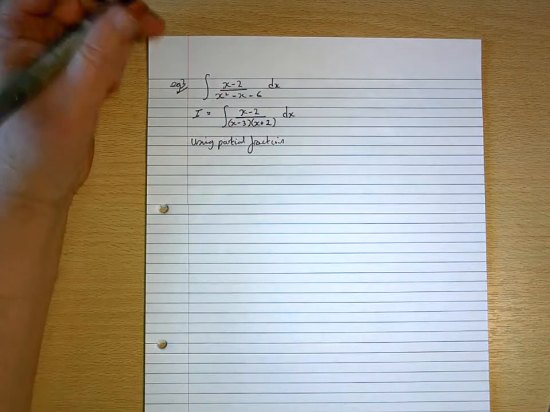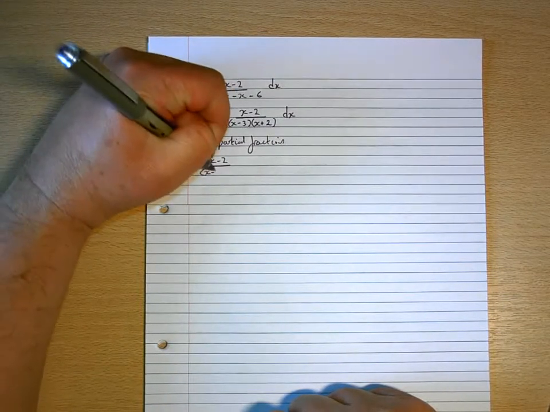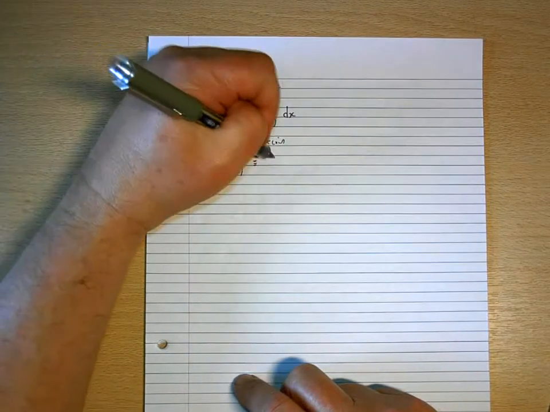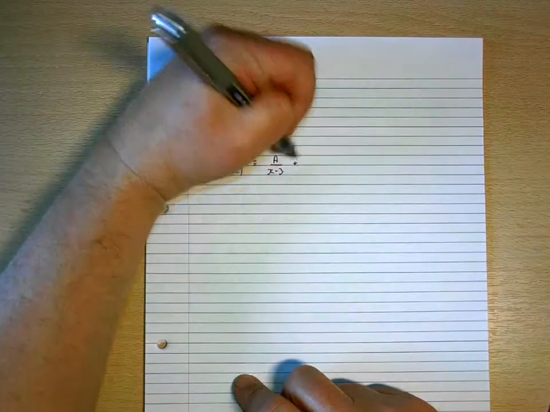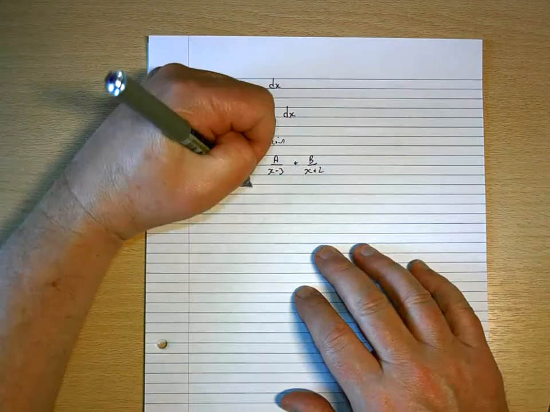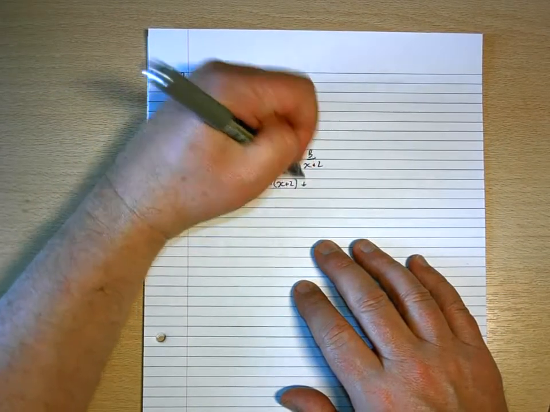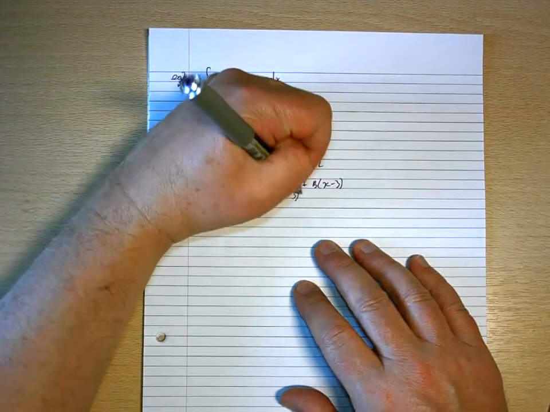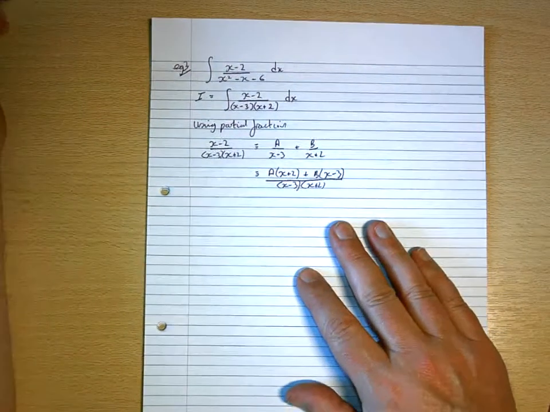So it's a linear factor, pair of linear factors. So (x minus 2) over (x minus 3)(x plus 2) is going to be equivalent to a constant over the x minus 3 plus a second constant over the x plus 2. When I combine those, I end up with that.